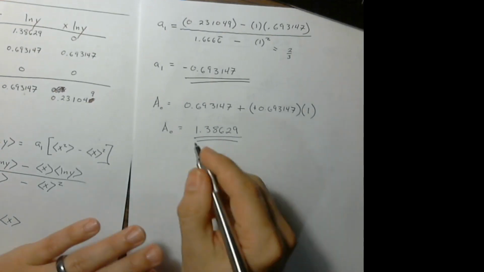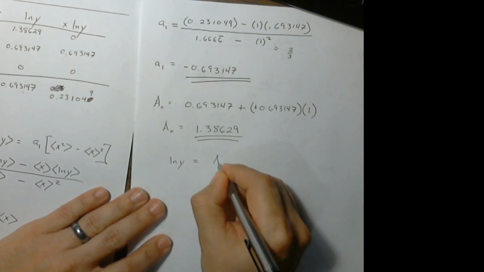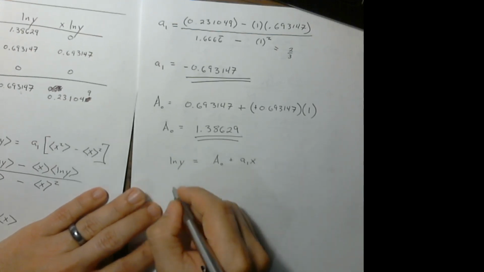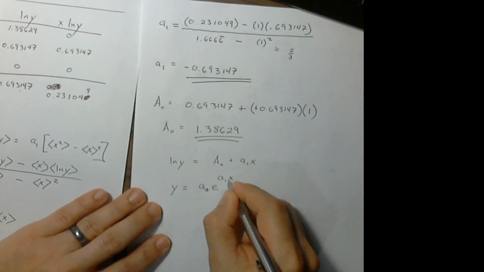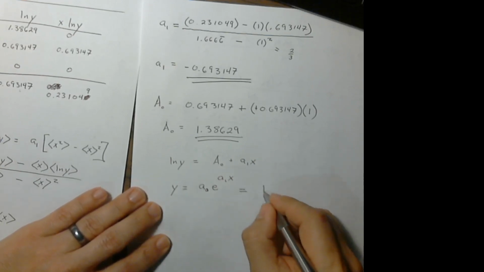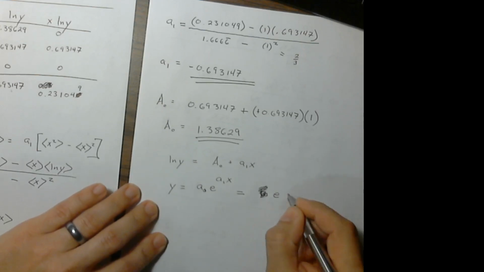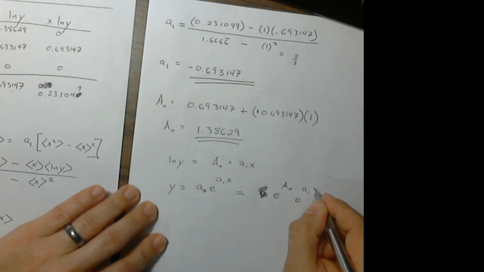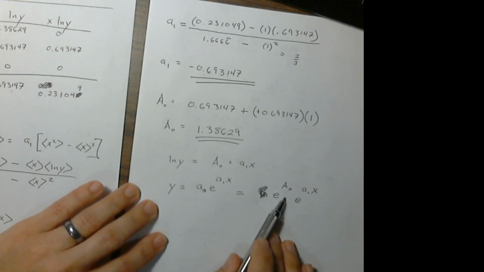All right, so what does all this mean? What we solved for are the coefficients in this equation. If we want to go back to this equation, we need to substitute that relationship.